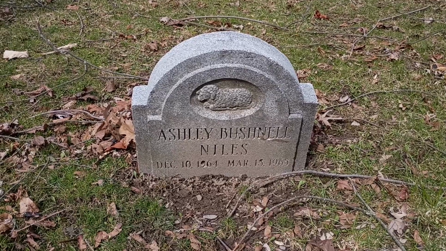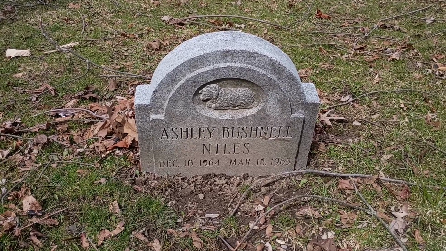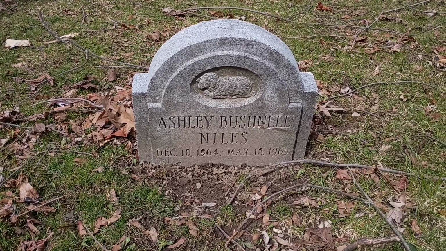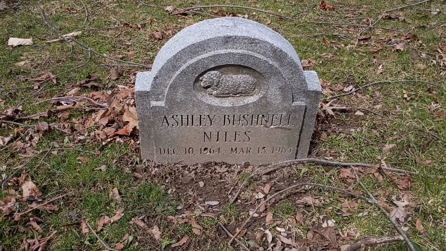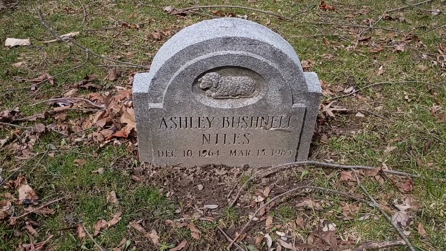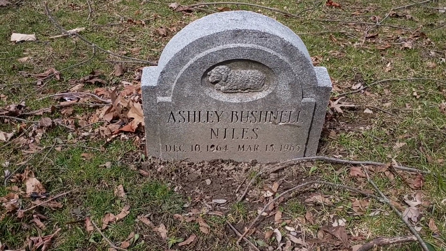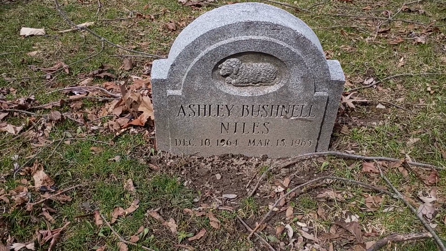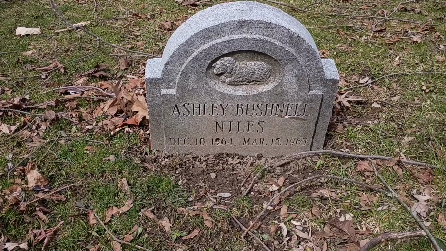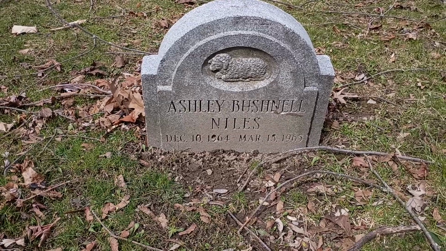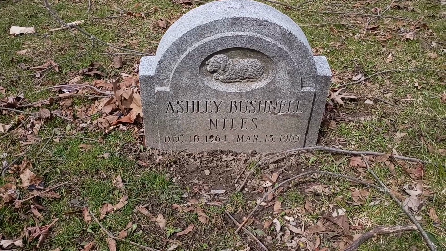So what we're seeing here is easily one of the sadder monuments you're going to see in any cemetery. Whenever you see a marker that has a lamb on it, what that designates is the burial of a young child. In this case, the name is Ashley Bushnell Niles. She was born December 10th, 1964. She passed away March 15th, 1965.